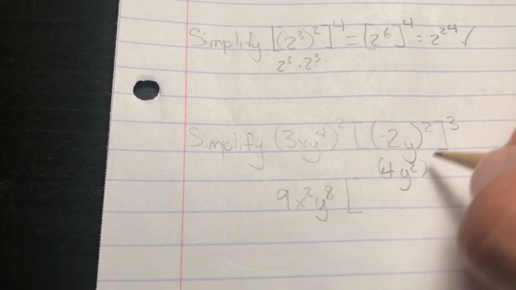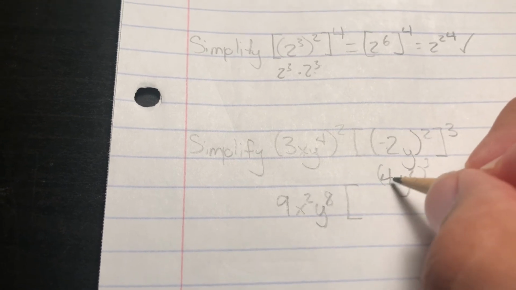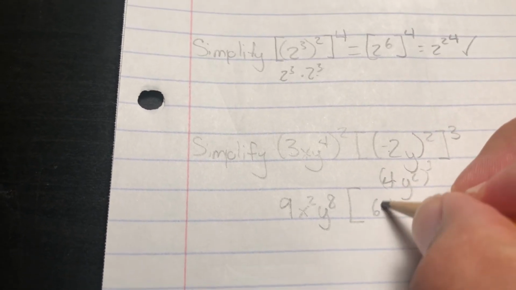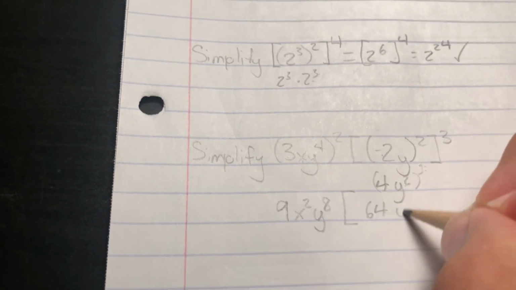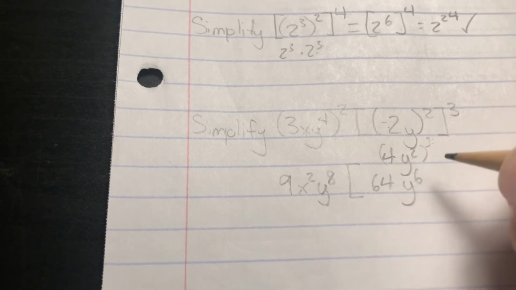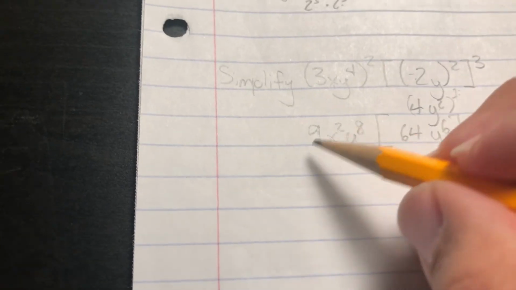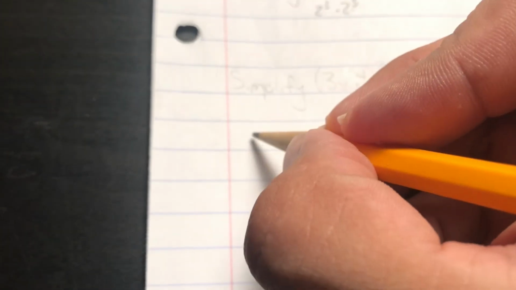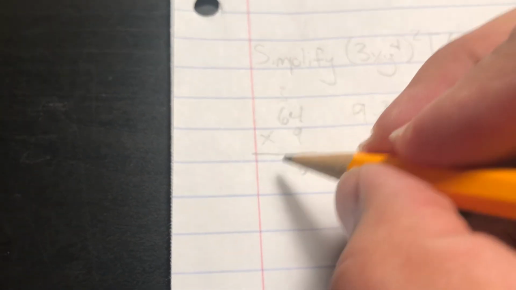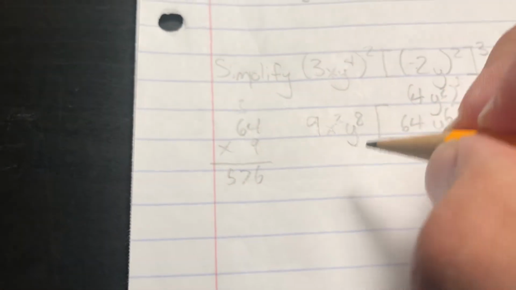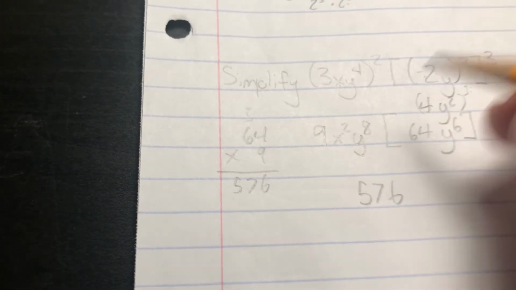Then this is going to the third power. So 4 times 4 times 4, that's going to make 64. And then these two, like I said, an exponent with an exponent is going to multiply, so it's going to be y to the 6. So these two are still multiplying. So that's going to make 9 times 64. So let's do that over here. 64 times 9. 9 times 4, that makes 36. And 9 times 6, that's going to be 54 plus 3, 57. So that's going to be 576.